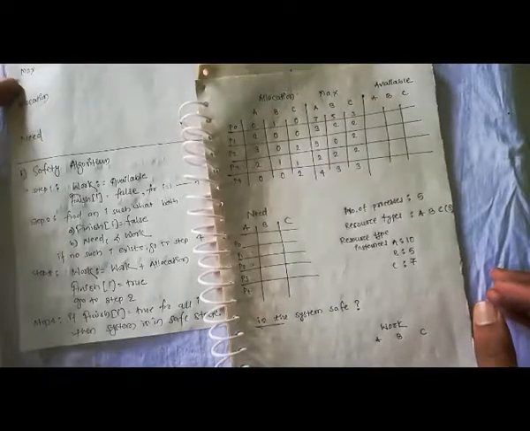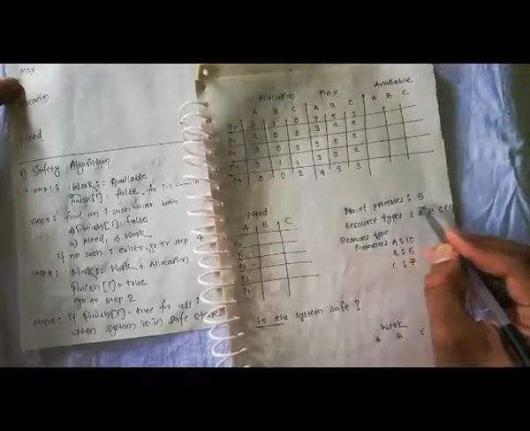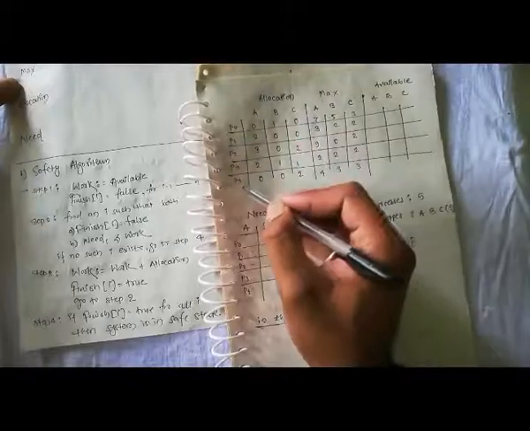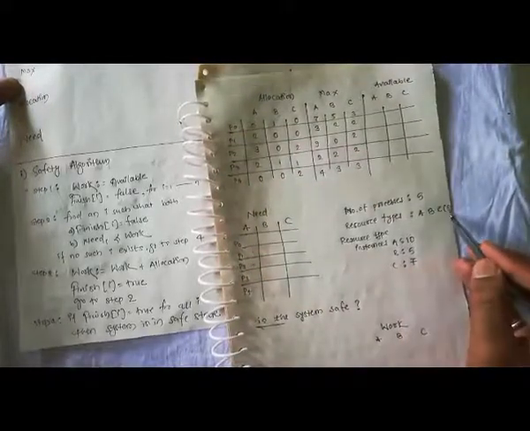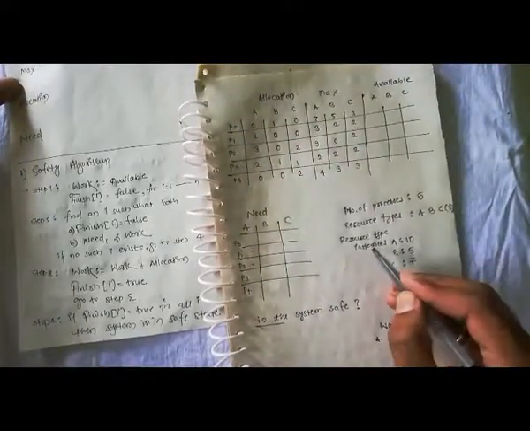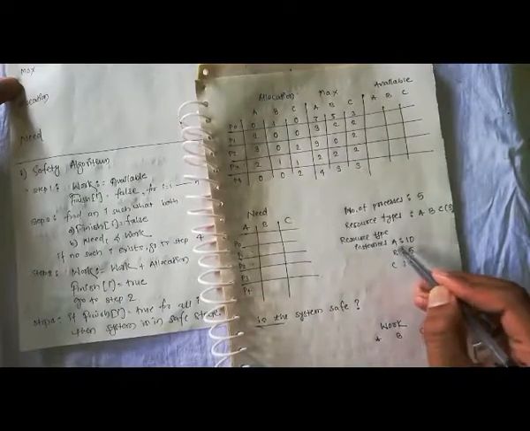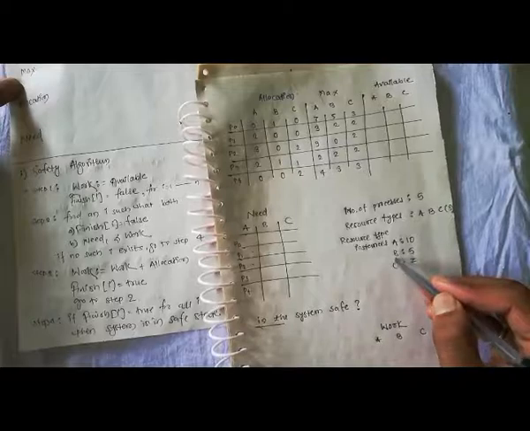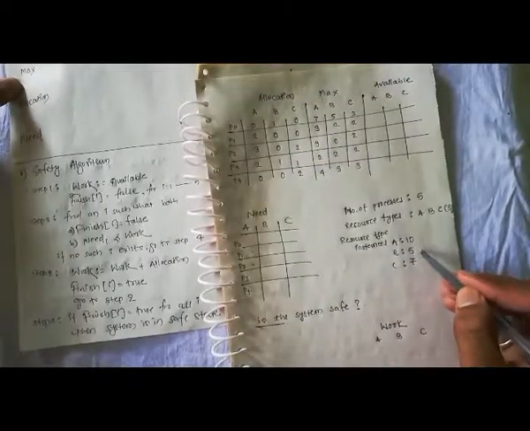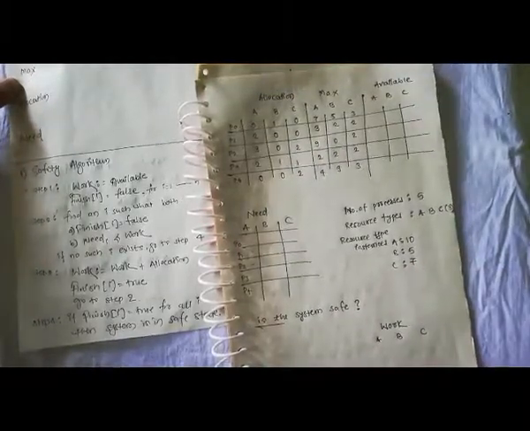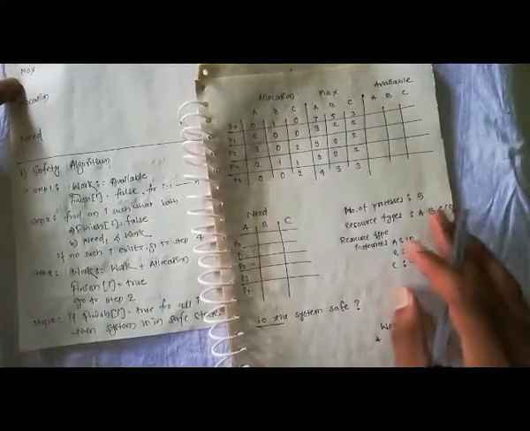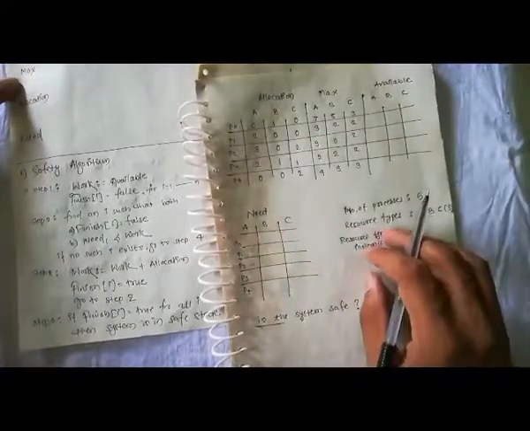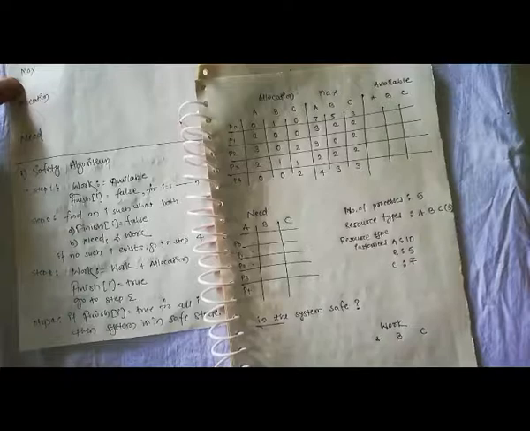So this example says that there are 5 processes given, P0 to P4. Resource types are given as 3, that is ABC. The instances of these 3 resources are 10, 5 and 7. We have already said that from this material we can find out the value of available. It's very simple. So how to find the value of available?